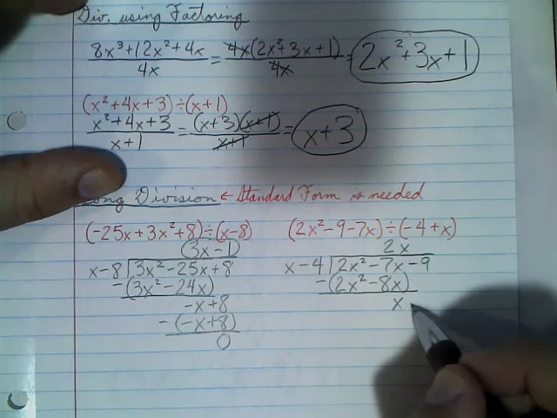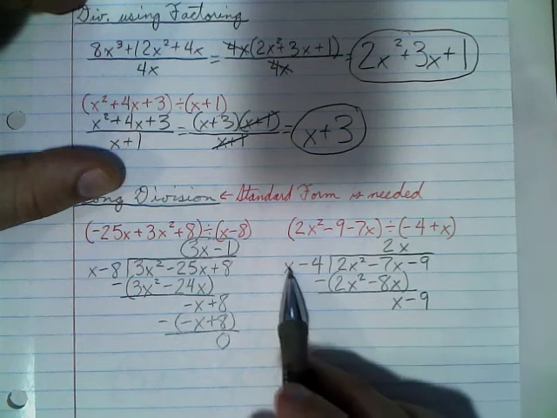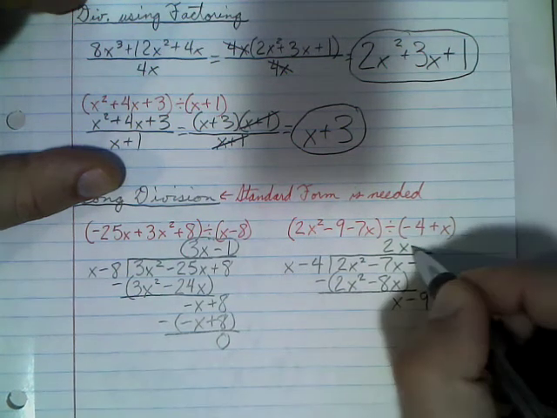And then bring down the next column. So I'll bring down my constant, so minus 9. So what does it take to make an x into an x? Well, 1.